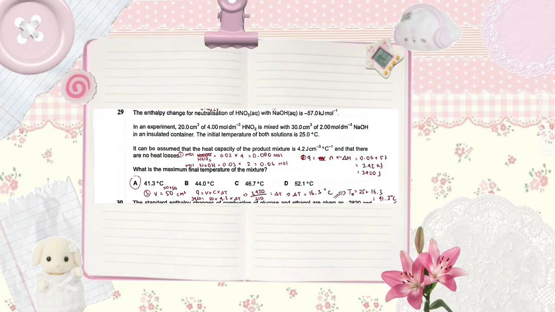Then we have to find Q. It was n times the minus delta enthalpy, so it was 0.06 times 57, and the mole that we use here is the mole of NaOH. It equals 3.42 kilojoule, and we convert it to joule, which is 3420 joule. Then we find the volume, which is 20 plus 30 centimeters cubed, so it will be 50 centimeters cubed.